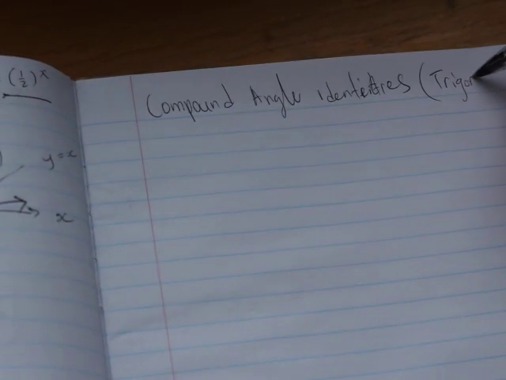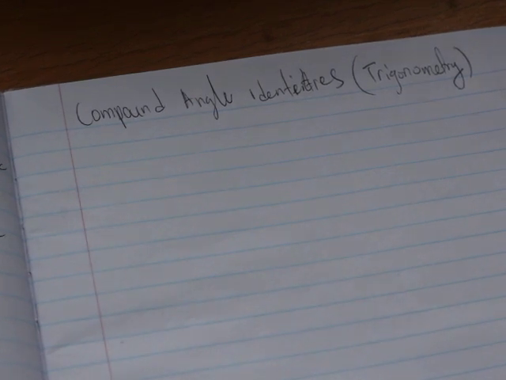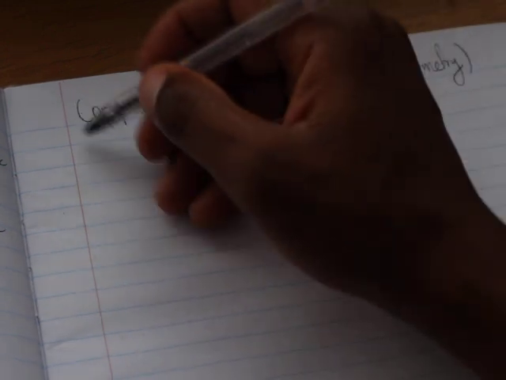Guys, today it's the 8th of January 2024, and we are starting a new chapter today, and that is compound angle identities. So this is trigonometry. It's just a continuation of what you did in grade 11. Okay. So what is a compound angle identity?